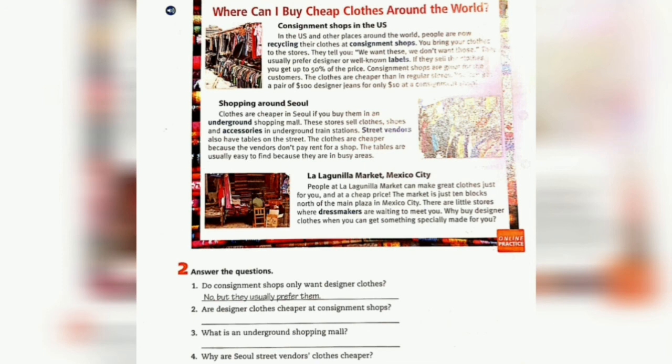La Lagunilla Market, Mexico City. People at La Lagunilla Market can make great clothes just for you and at a cheap price. The market is just 10 blocks north of the main plaza in Mexico City. There are little stores where dressmakers are waiting to meet you. Why buy designer clothes when you can get something specially made for you?